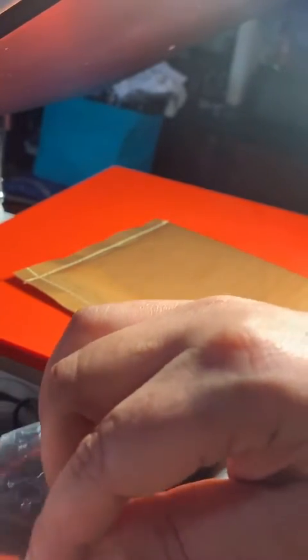But I'm going to use this again as a protective shield. Come on, I think it got stuck right there. That's okay. Just like that. Pull that off. How cute is that? Look at that.